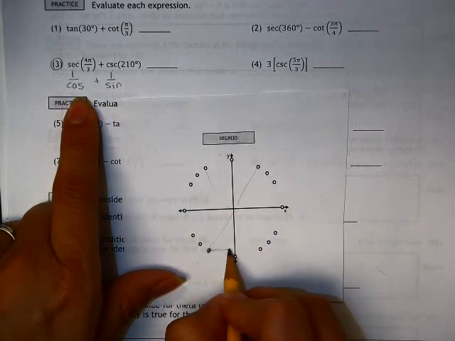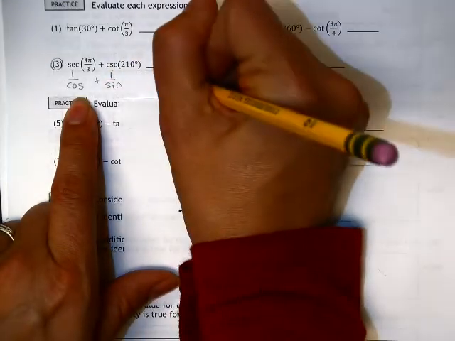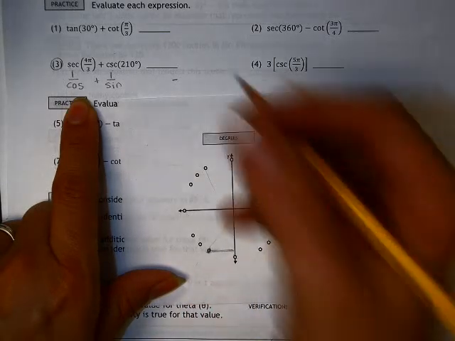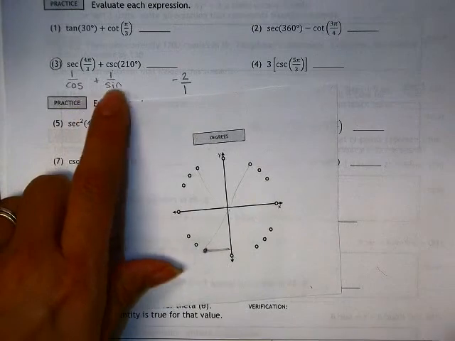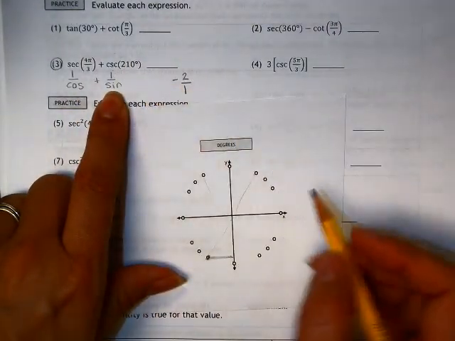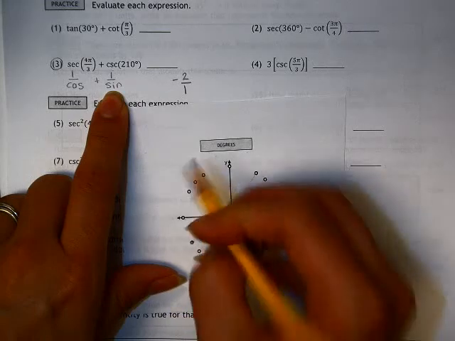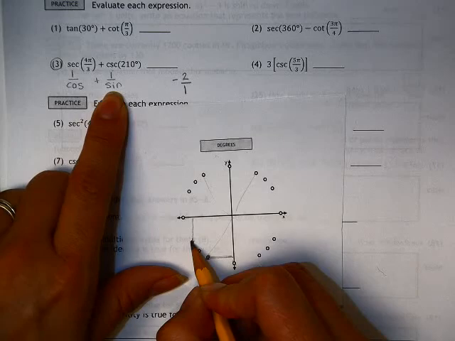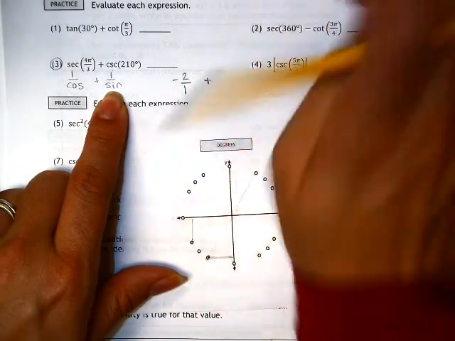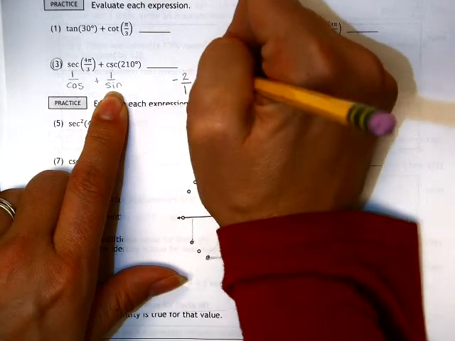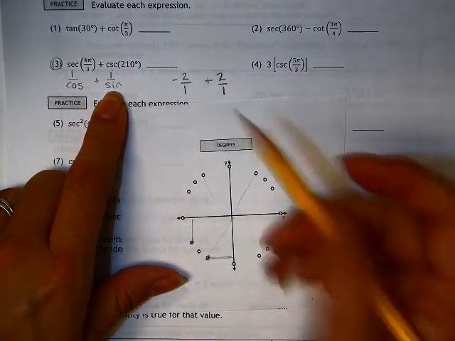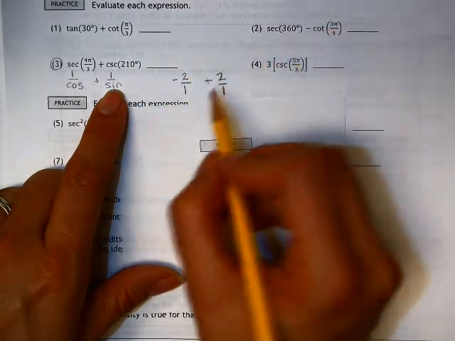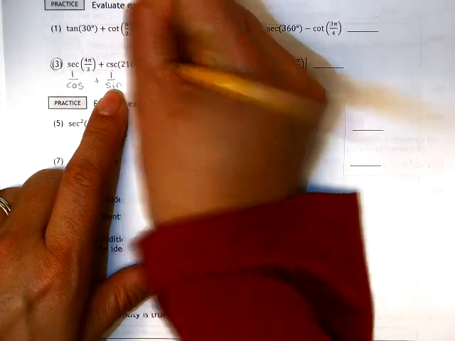And the cosine of this value is equal to -1/2. Sorry, this length here, -1/2. But when I flip it, that becomes -2 over 1. So for the sine of 210, and 210 is right here, the sine of this is equal to -1/2 as well. But when I flip that, I get -2 as well. So again, this was equal to -1/2, this is equal to -1/2, but when I flip them, they become 2 over 1. So -2 plus a -2 is simply a -4.